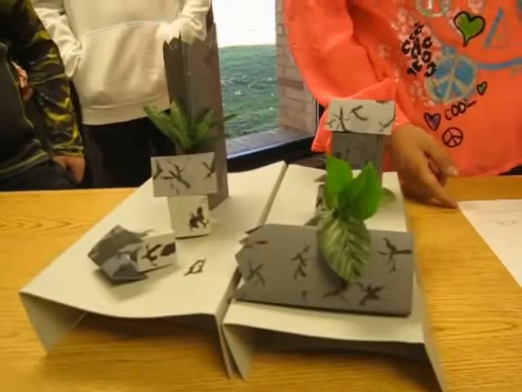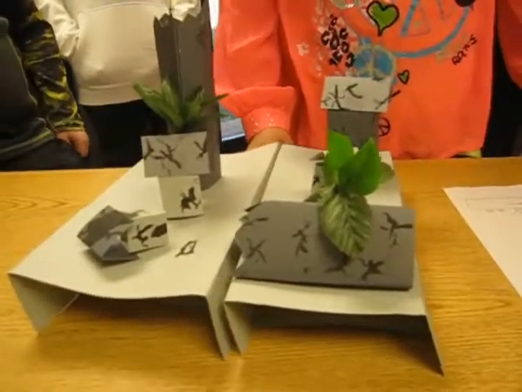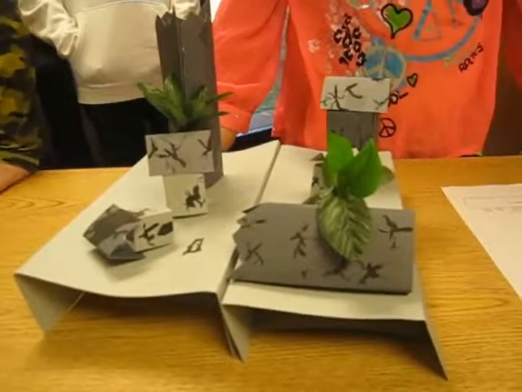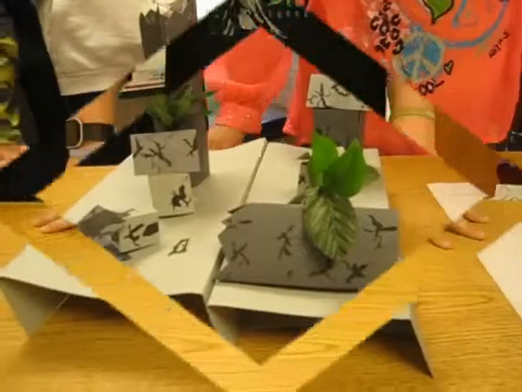Some of the earthquakes can cause tsunamis, so if you're by water and an earthquake happens and rocks fall in the ocean, a tsunami can happen.